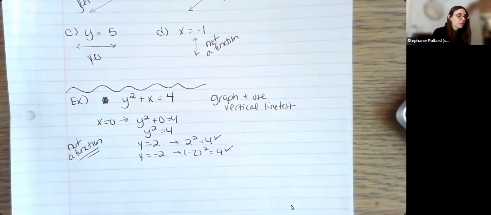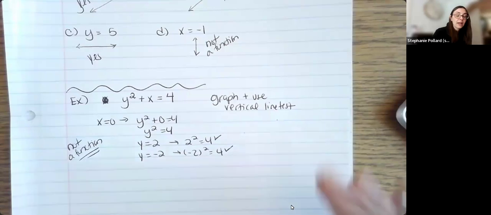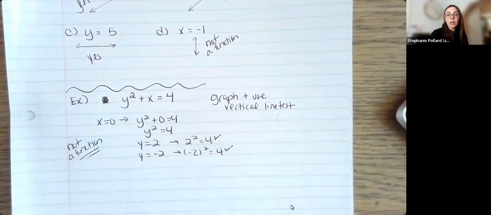And if it's a picture that you're not as familiar with or an equation that you just don't know how to solve, I do recommend graphing, and then you can always use the vertical line test on those equations as well. Now, let's say that you already know that something is a function, all right?